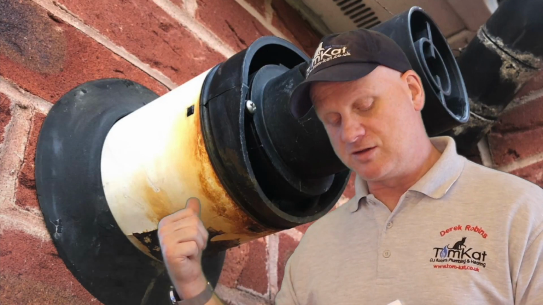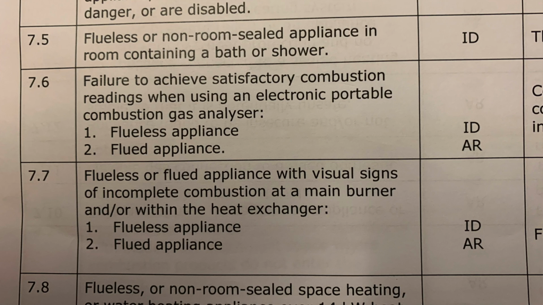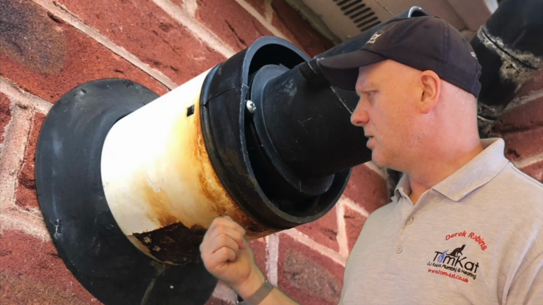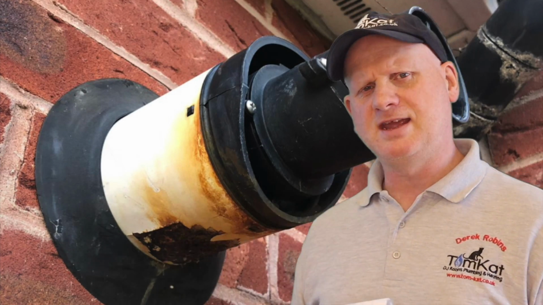Now if this was a flueless appliance, according to this, it would be ID. But it's not, it's a flued appliance. So it's at risk. Also 7.7 says flueless or flued appliances with visual signs of incomplete combustion at the main burner and/or with the heat exchanger. Flueless would be ID and flued would be at risk, but it passed its combustion test. It was the integrity test that failed. So this one we would be classing as at risk. Simple as that. Did you get it right?